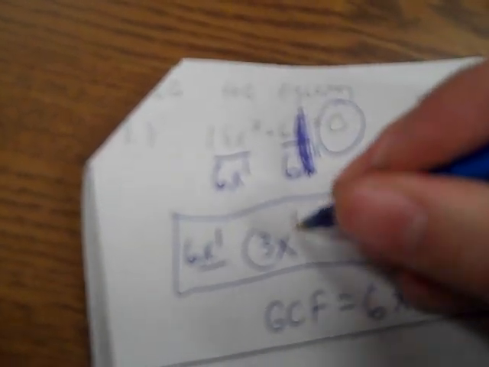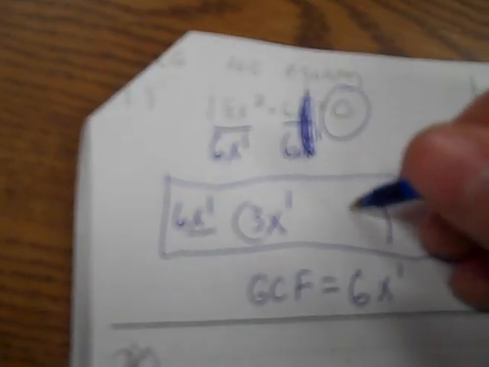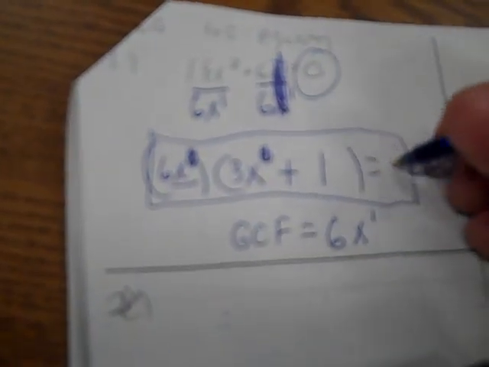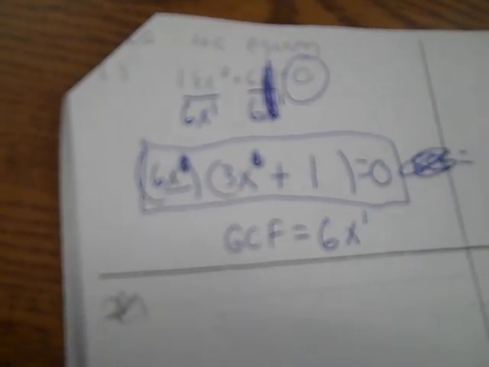And I will be dividing 18 by 6 to get 3. Then 2 minus 1 is 1. And then 6 divided by 6 is 1. Now it's positive, so it's plus. Okay, and then put parentheses around that. Remember, this equals 0. That's why you get the 0. So, either 6x could equal 0, or 3x plus 1 could equal 0. So dot and circle, dot and circle.